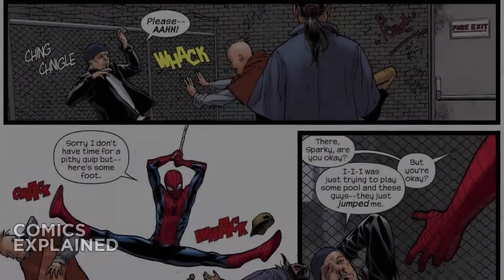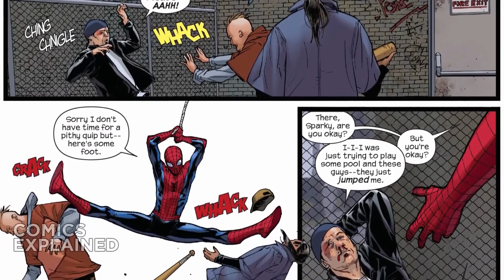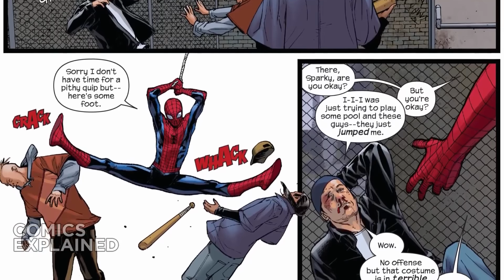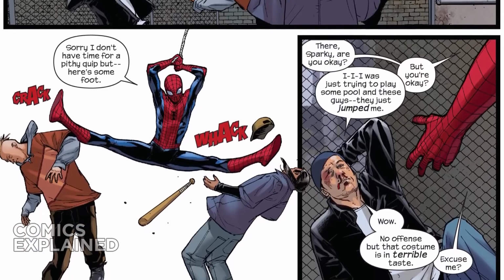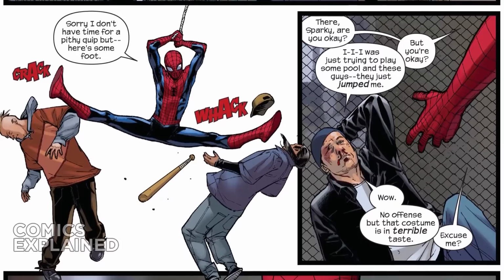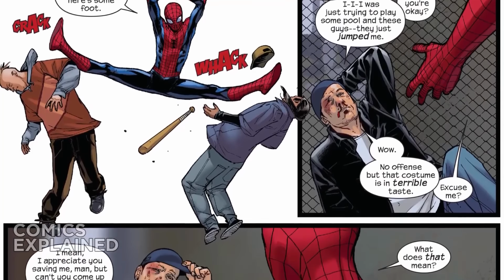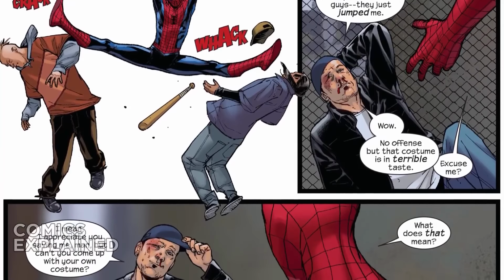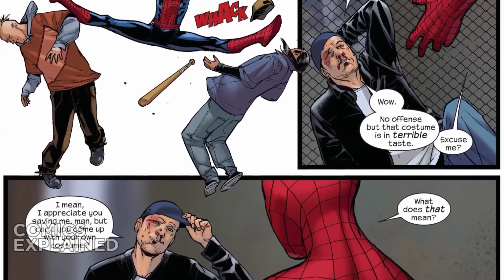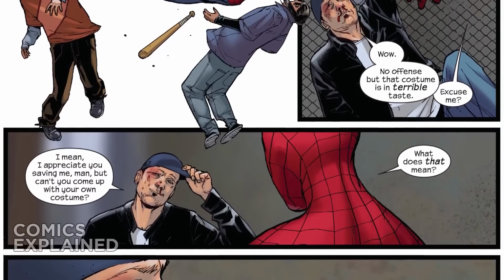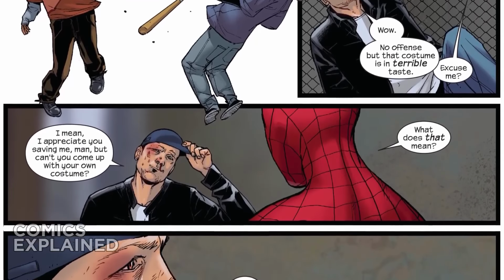Ends up taking off. From there, he actually ends up rescuing a guy who's kind of being beat up a little bit. He takes out the two people who were beating this dude up, and the guy says he was just playing pool, and then suddenly they jumped him. But the fact that Peter is wearing a Spider-Man costume does not go unnoticed by this guy. He's like, look, I appreciate you saving me, but it's really in bad taste for you to wear that costume right now. What's more, he's like, we all need heroes, but that was Peter Parker's costume. And that's one of the big things to know.